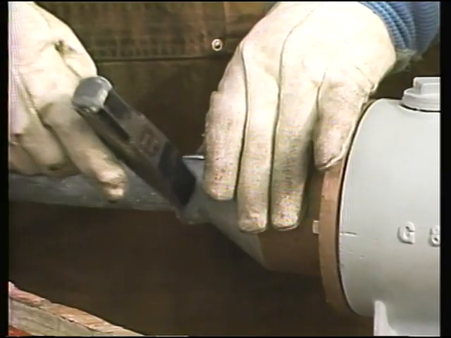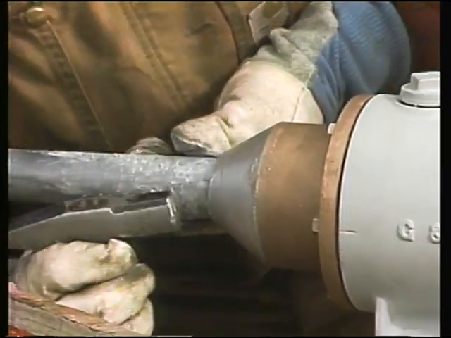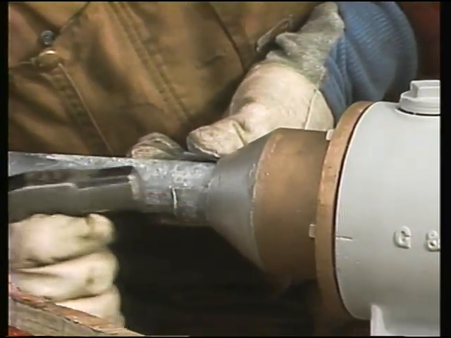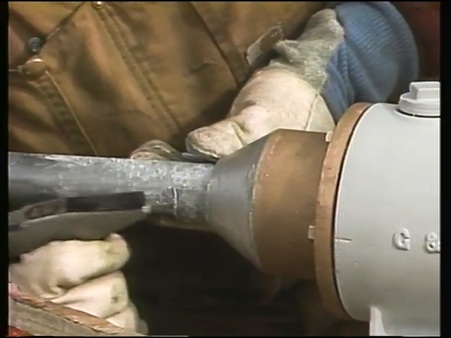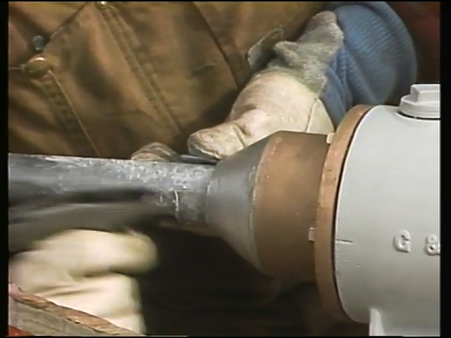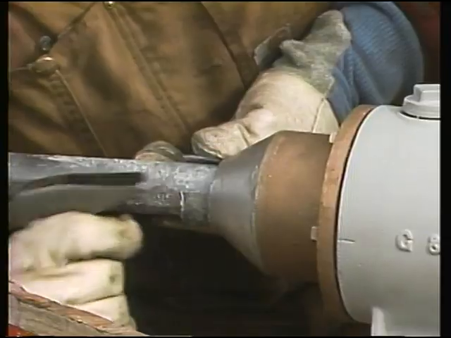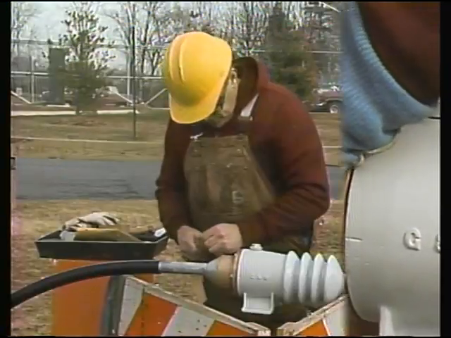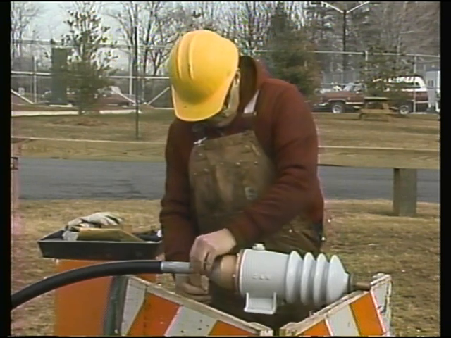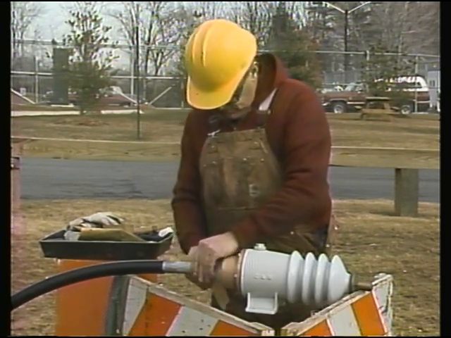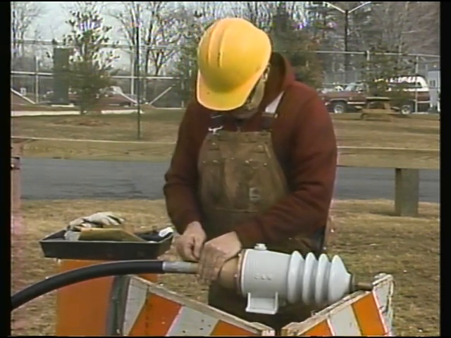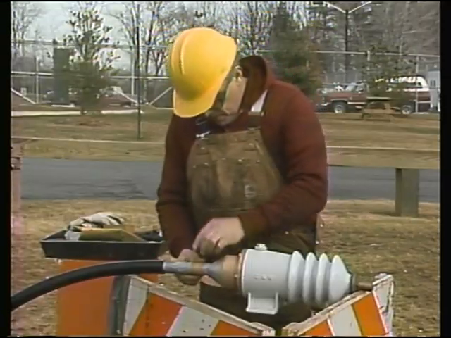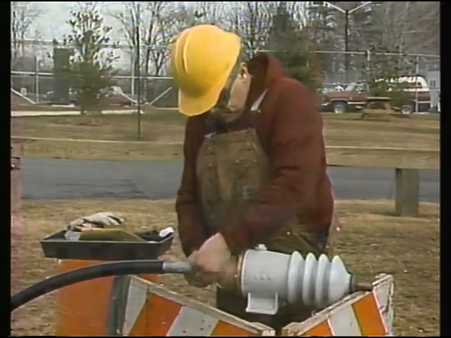Now, the bottom of the termination needs to be sealed. To do this, the workman wraps a lead spacer around the cable and works it into the end of the wiping sleeve. The spacer will help seal the wiping sleeve during the soldering process. Next, he places a solder restraining tape on the wiping sleeve and on part of the exposed lead to narrow the area where the solder will be applied.